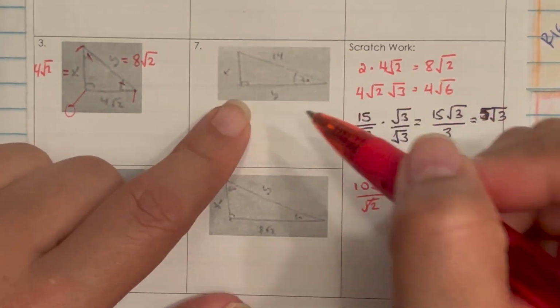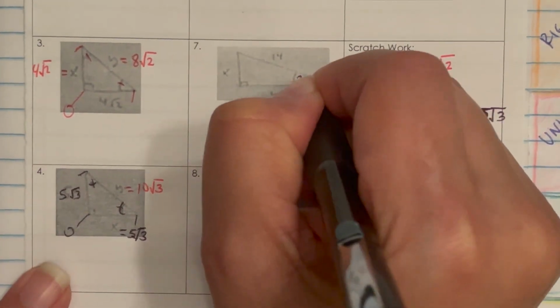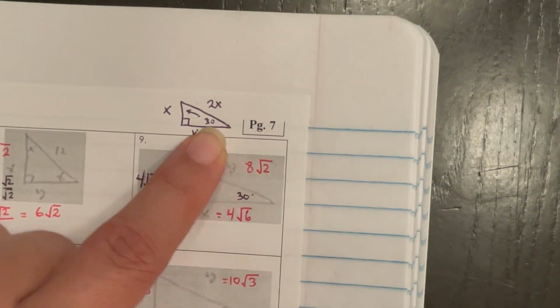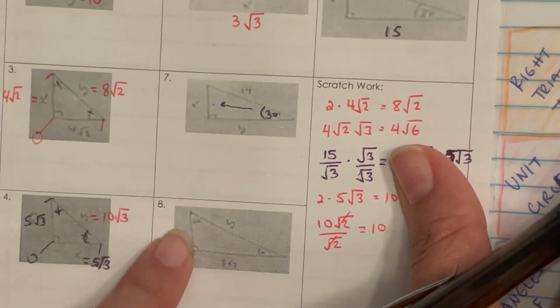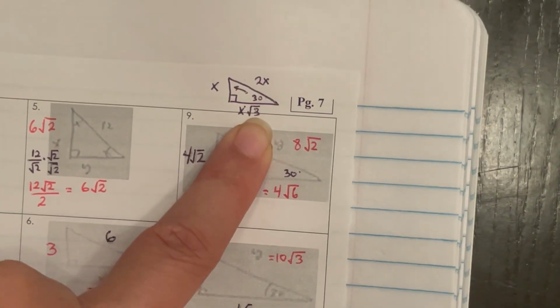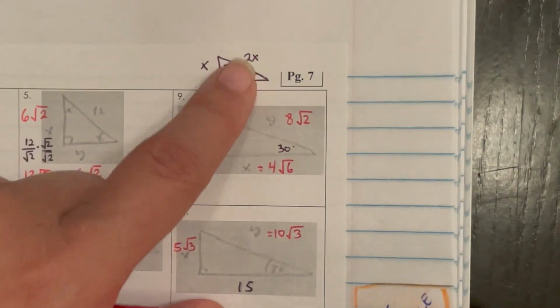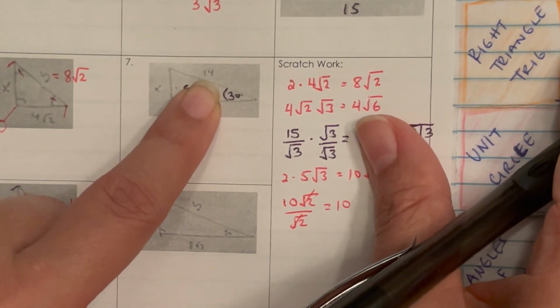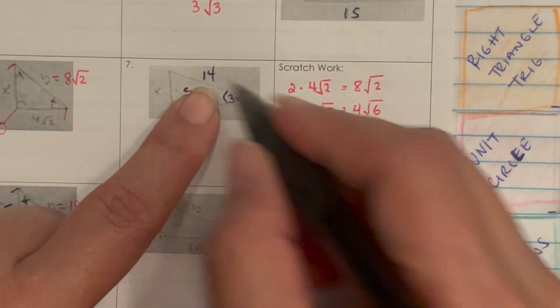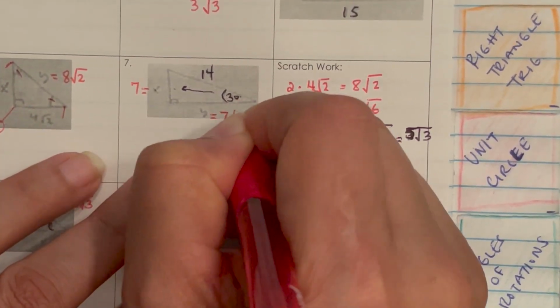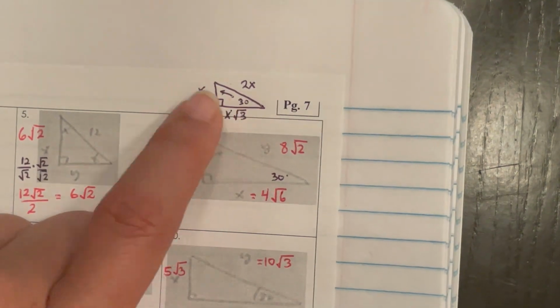All right, let's take a look at a 30-60 triangle. So again, find your 30, go across, that's x. And then when you cross over to the hypotenuse, that's going to be twice as much as x. And the longer leg is x times radical 3. So if I have the hypotenuse, to get to x, I'm going to divide by 2. So 14 divided by 2 will give me what x is, which is 7. And then multiply by radical 3 to find the longer leg.